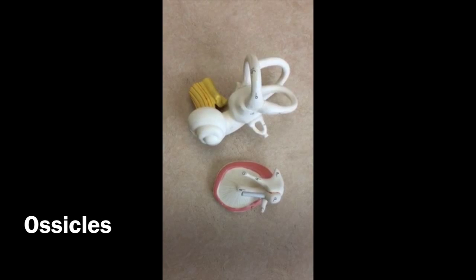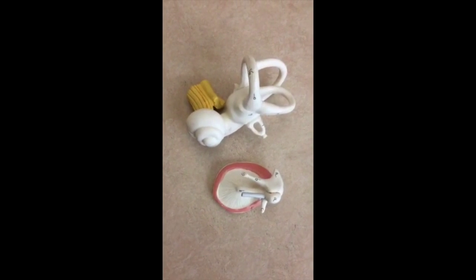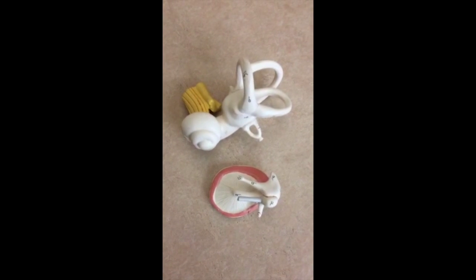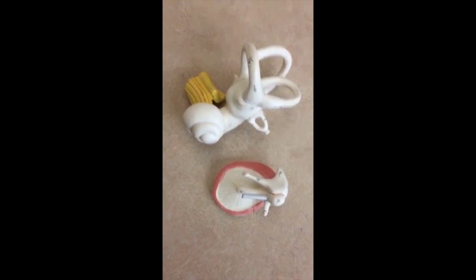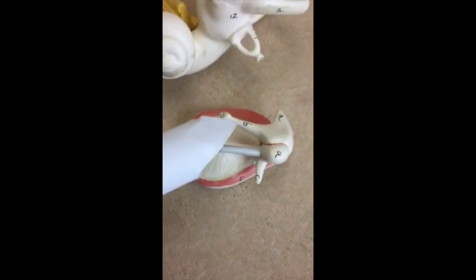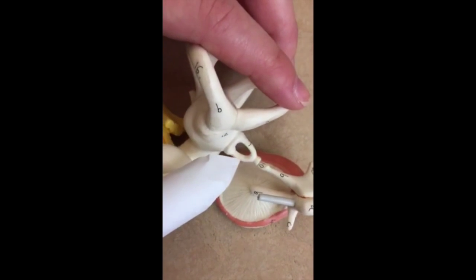In the middle ear reside the 3 smallest bones in the human body, otherwise known as the ossicles. The function of the ossicles is to help carry sound waves from the EAM to the fluid-filled inner ear. Here we have the malleus. The malleus is attached to the tympanic membrane via the manubrium. Here we have the incus, which is attached to the malleus, and here we have the stapes, which attaches to the lenticular process.